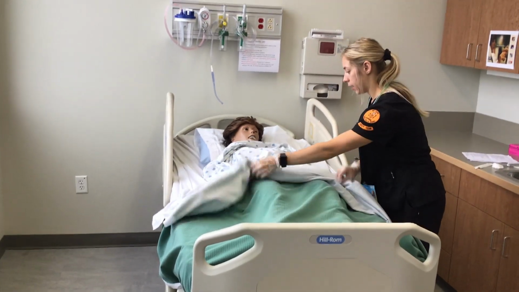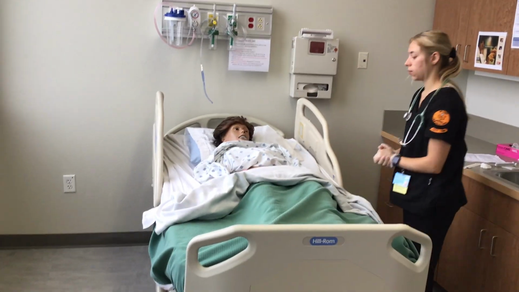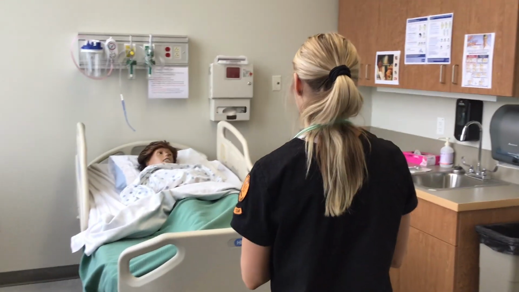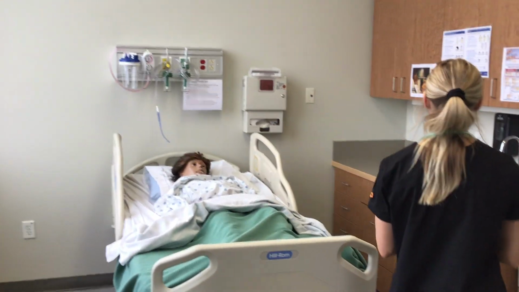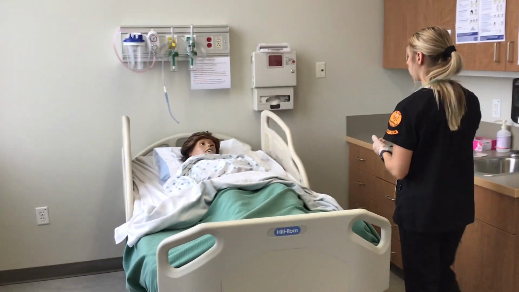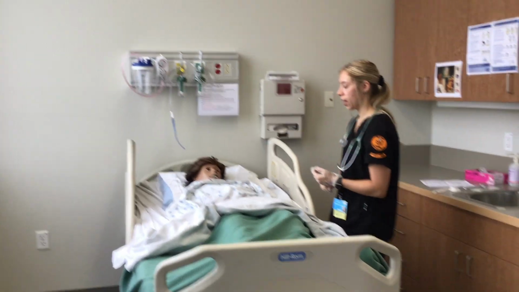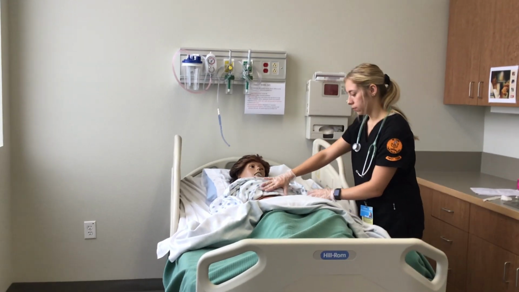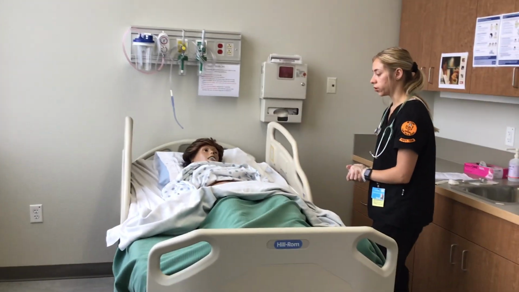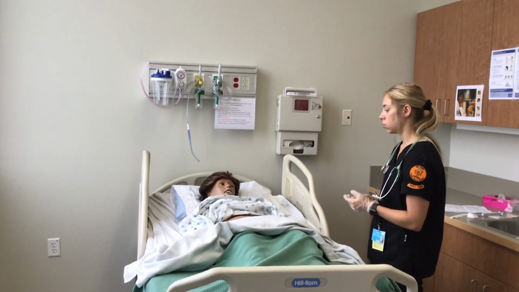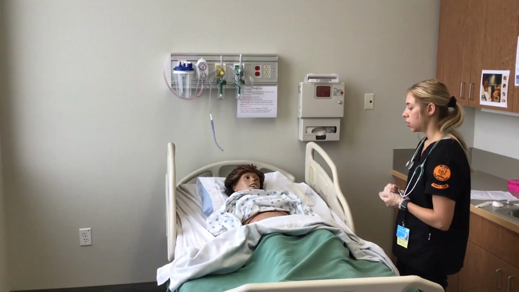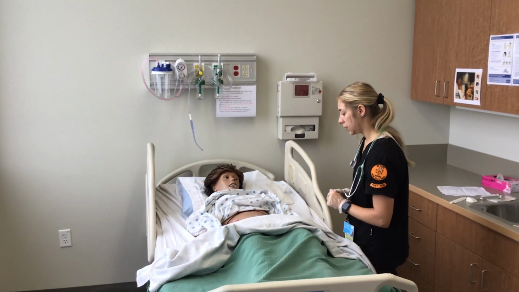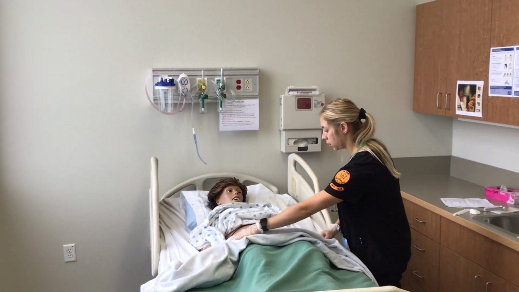So by inspecting my patient's abdomen from this side, as well as this side, her abdominal contour is flat and round. She has normal stomach movement, no lumps, lesions, scars, or wounds. She has even hair distribution. Her umbilicus is midline.